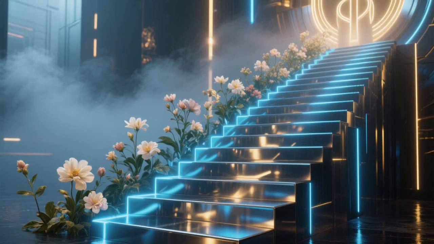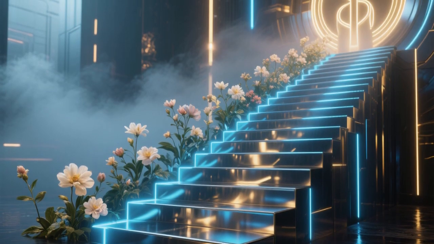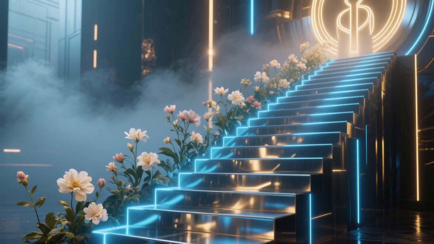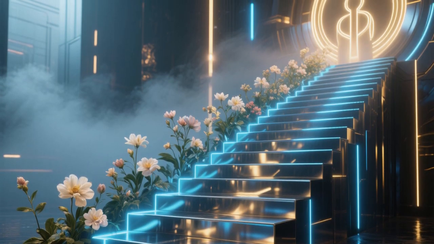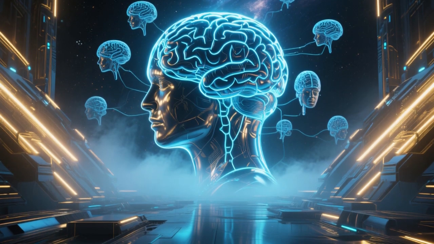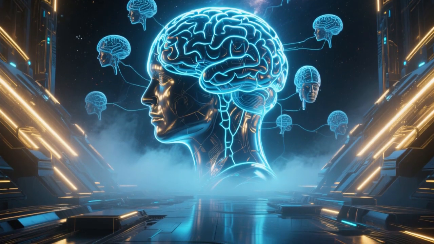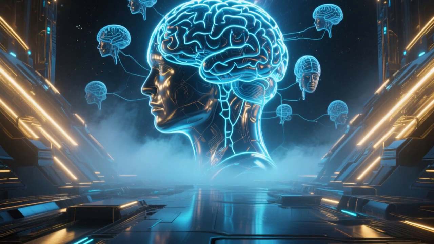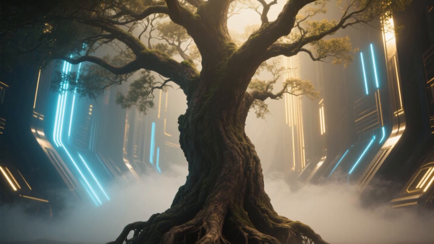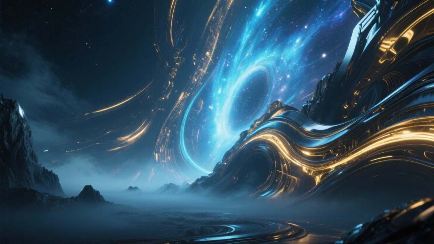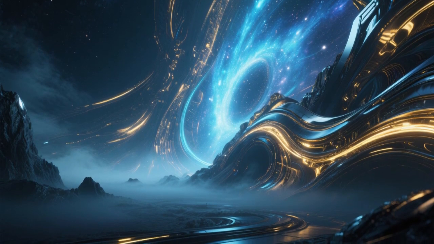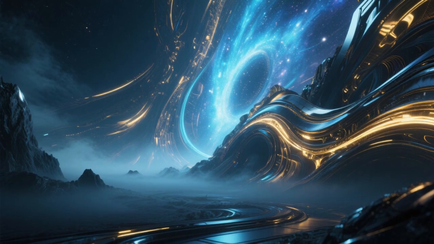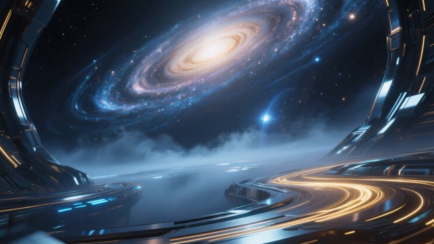It is a map of transformation, a pattern that the mind follows when it grows, when it faces crisis, when it seeks meaning. And because mind at large contains all minds, these patterns are not confined to one lifetime, one culture, one species. They are part of the inheritance of consciousness itself. But here is the quiet wonder. These archetypes do not require a conscious designer. They do not need a mind to think them into being.